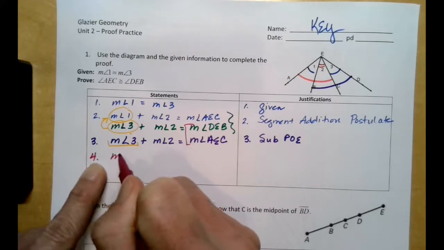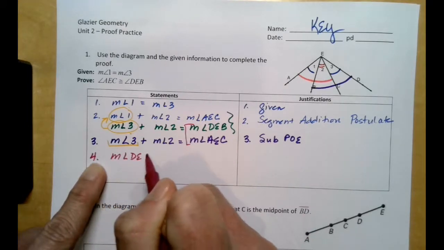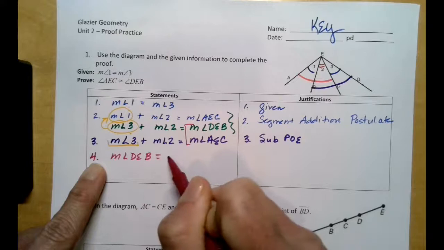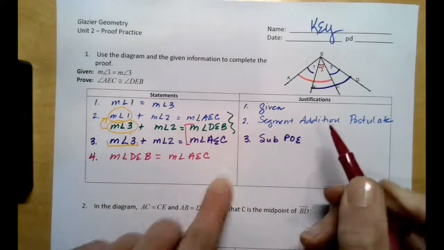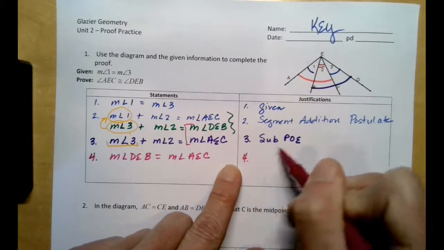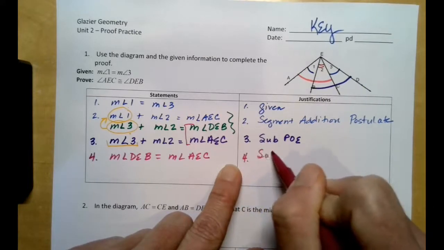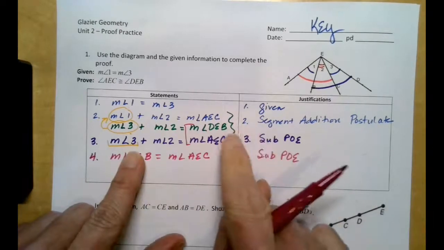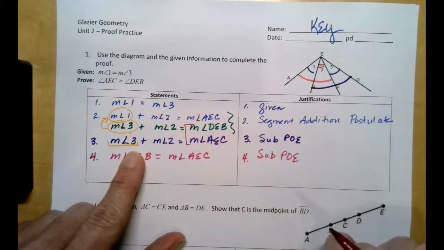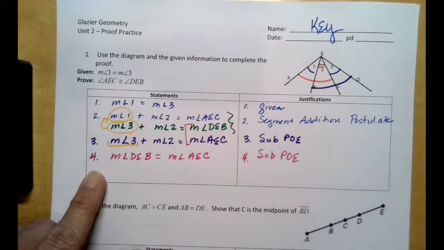I'm going to say the measure of angle DEB is equal to the measure of angle AEC, and I can again use my substitution property of equality. Somebody might say that's also the transitive property of equality. I'll buy that. And I'm so close.